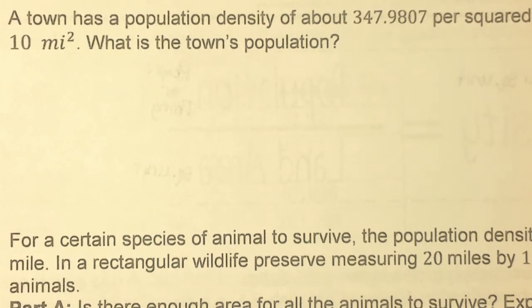CJ, you got the answer to the last one? You got the answer to the last homework. Do you have the answers to the last one? Do you get it? I don't get it.